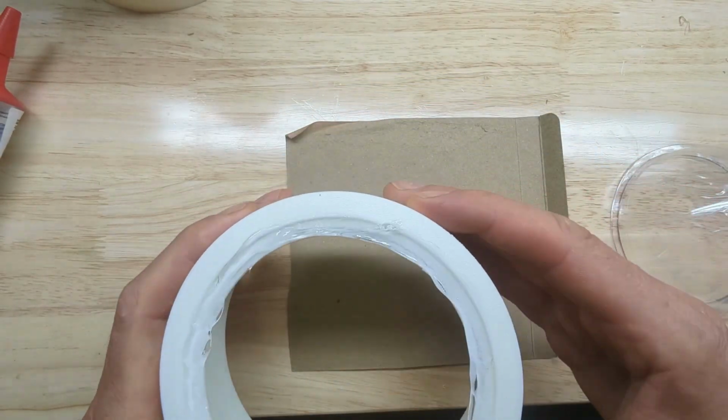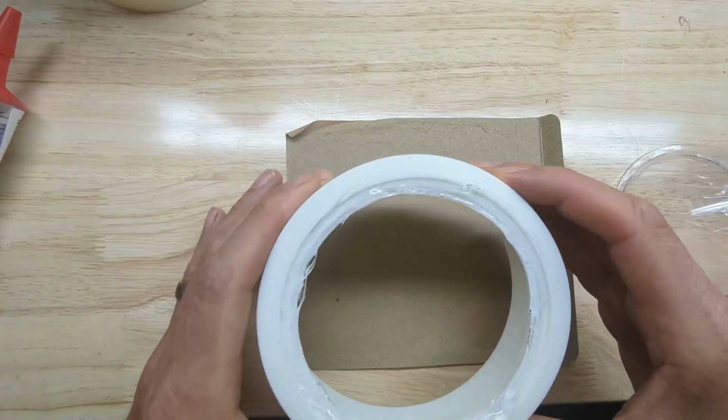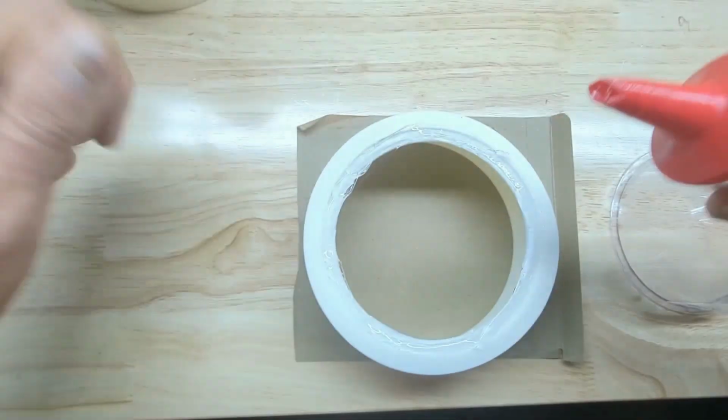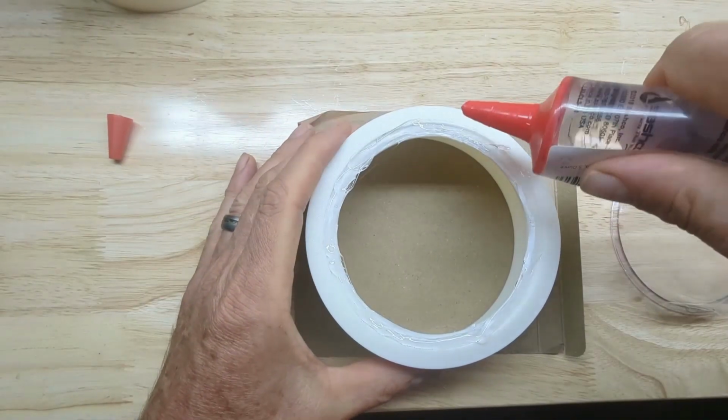Look for any gaps that you may have in there. You don't want to have any gaps at all. And the sealant on this side here could actually use a little bit more. Like that on that corner.